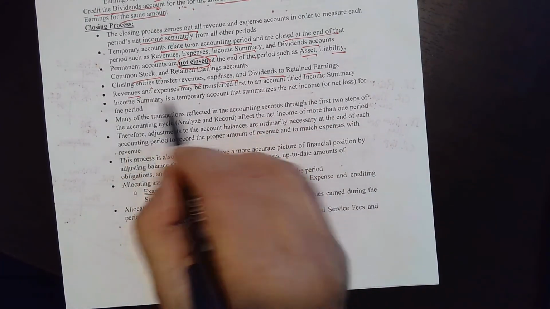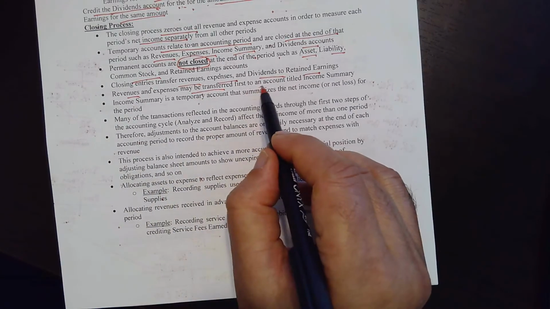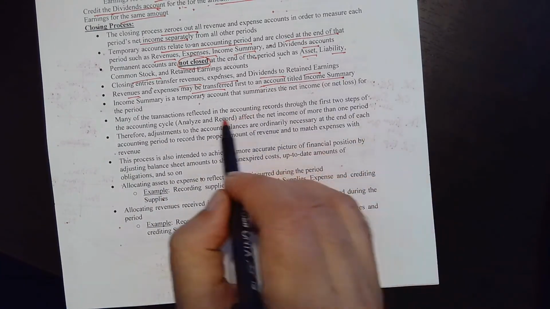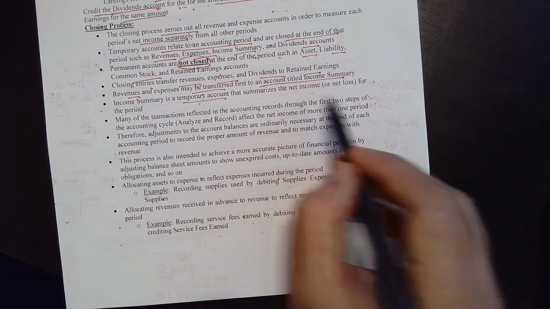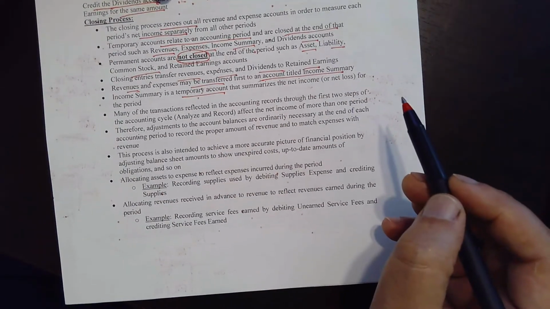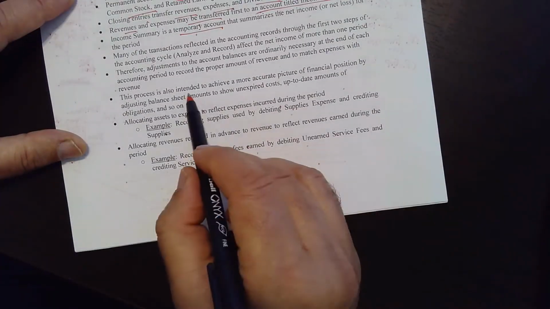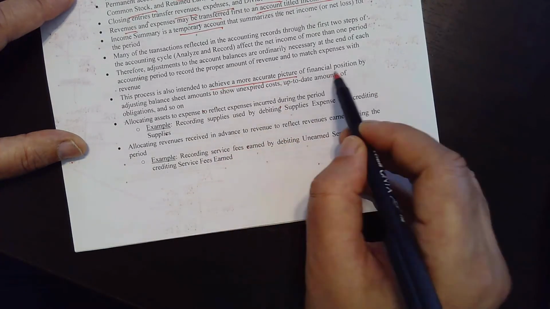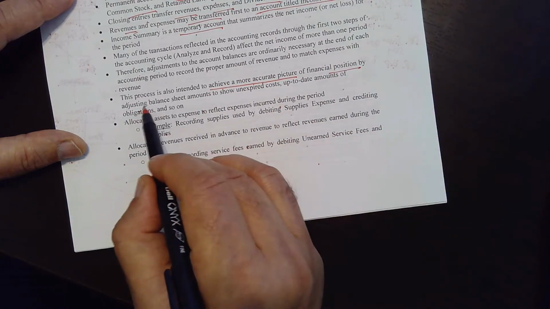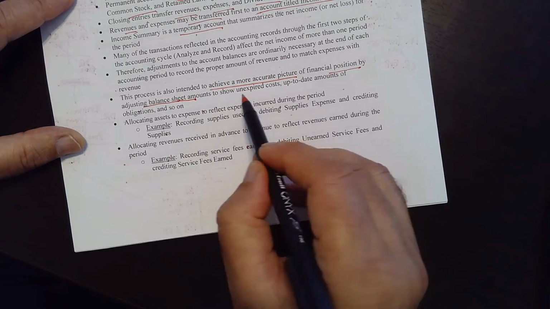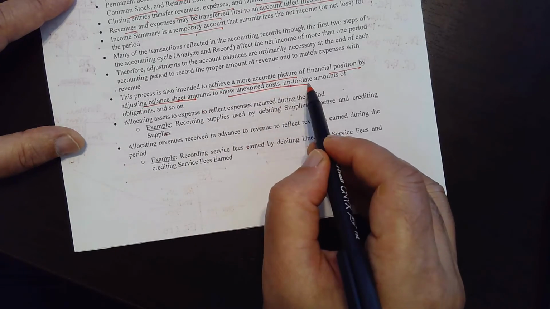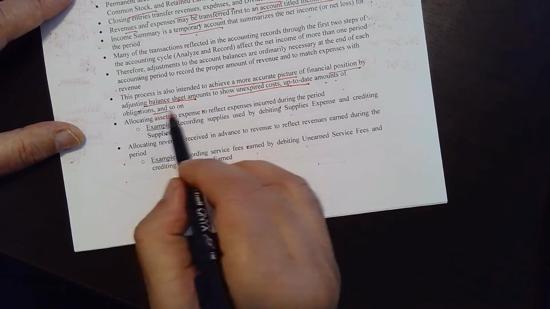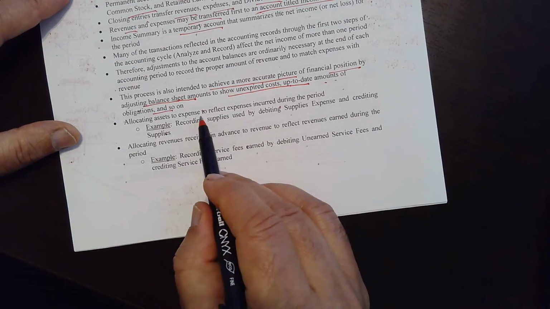Revenues and expenses may be transferred first to an account titled income summary, which is a temporary account that summarizes the net income or net loss of these accounts. The process is intended to achieve a more accurate picture of financial position by adjusting balance sheet accounts to show unexpired or up-to-date costs and the amounts of obligations, allocating assets to expense to reflect use.